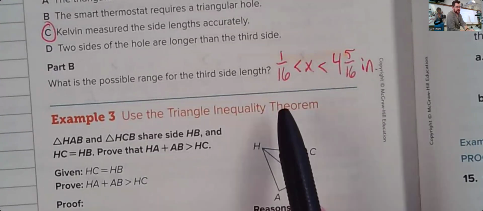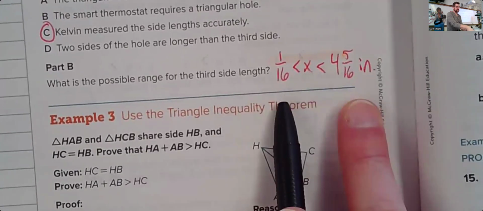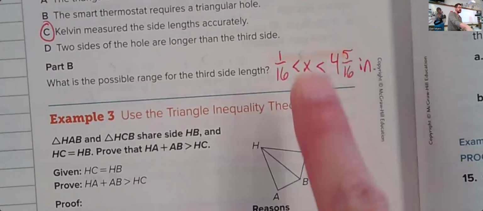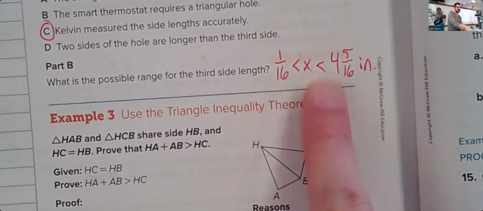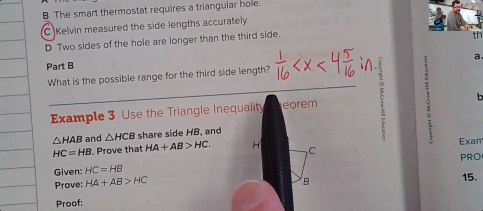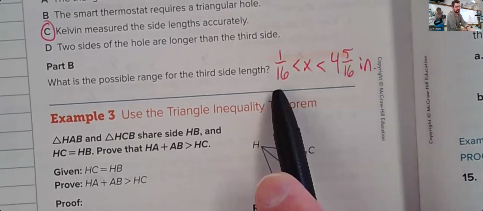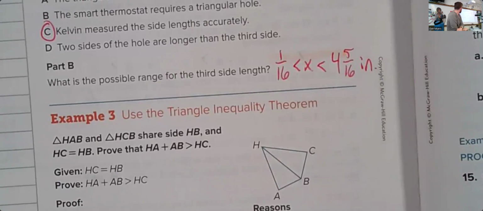So anytime you're writing a range of values, you can write it like this. The smallest goes on the left, the largest goes on the right, x goes in the middle, and you have two less than symbols separating the lowest to x and x to the highest. So we're saying that 1/16 is less than x, which is less than 4 and 5/16. So all values of x are in between those two numbers. All right, all possibilities for x.